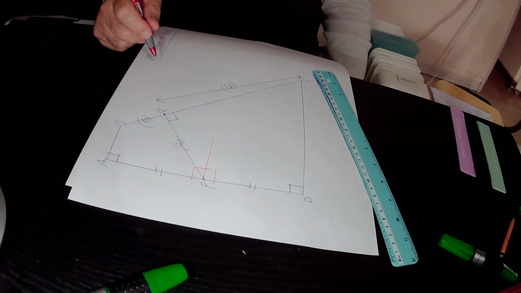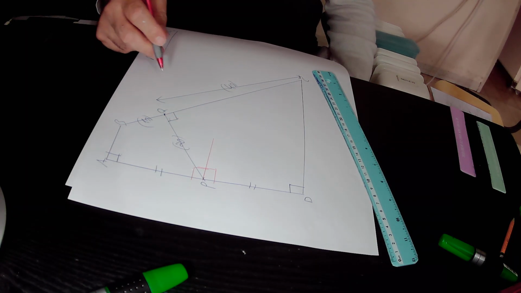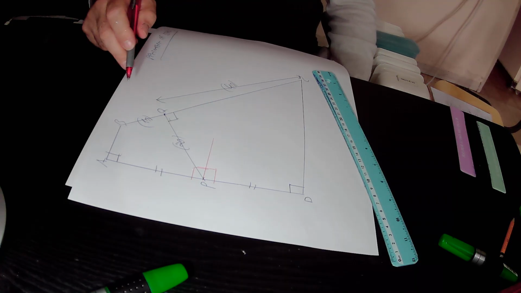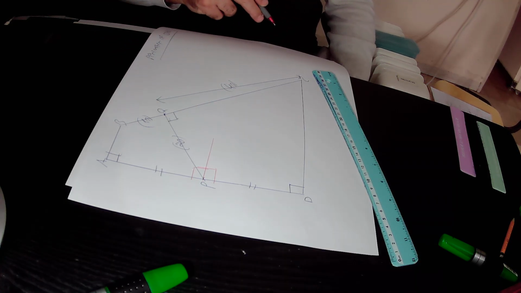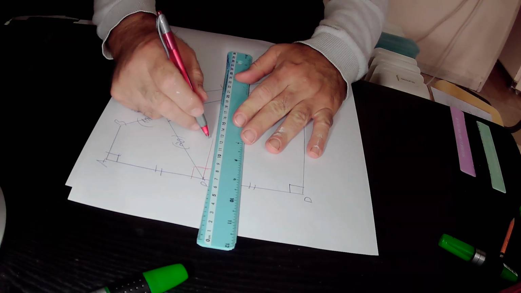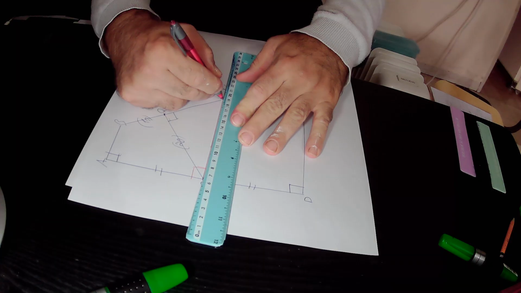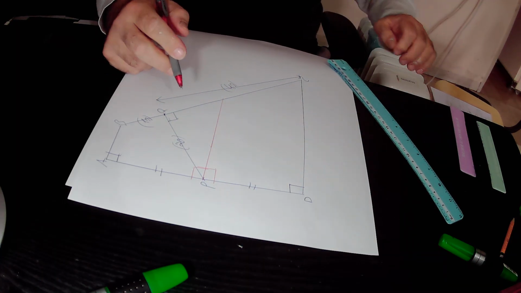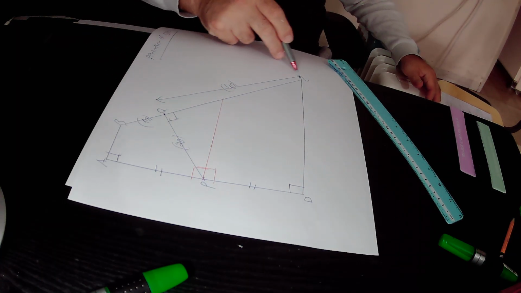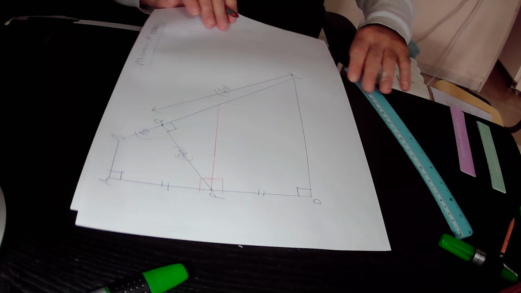In the next step, we'll extend the perpendicular from point P until it touches the side BC of this quadrilateral ABCD. And we'll define the touching point of the extended perpendicular from point P and side BC. This point is point M.